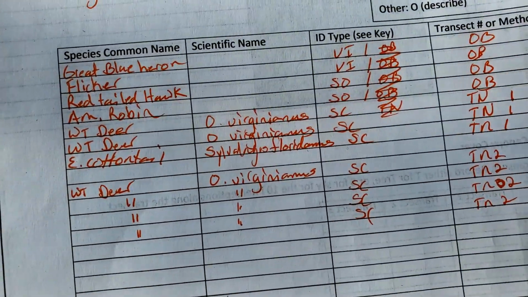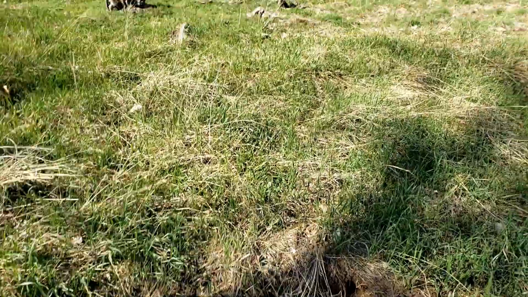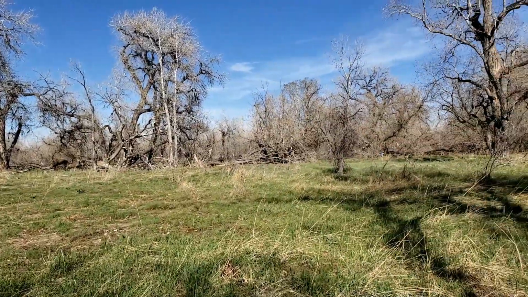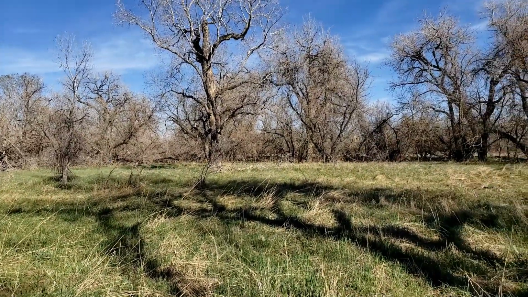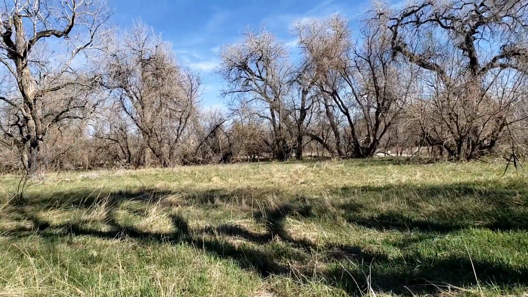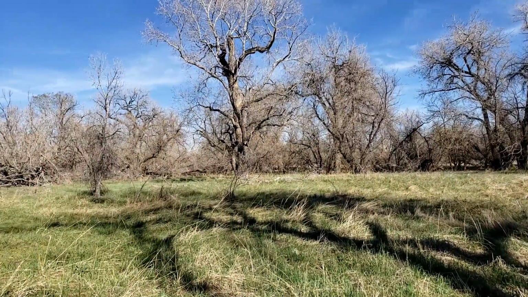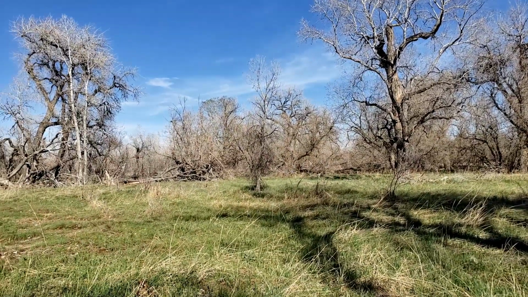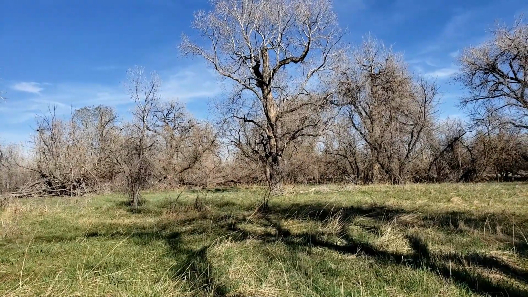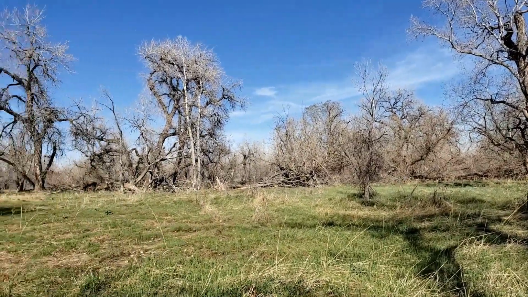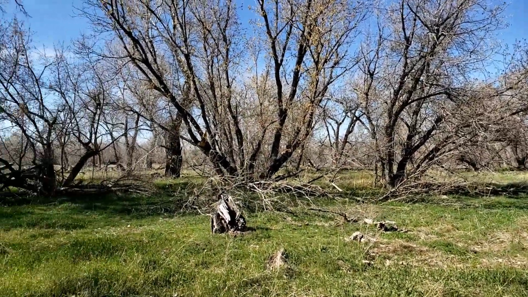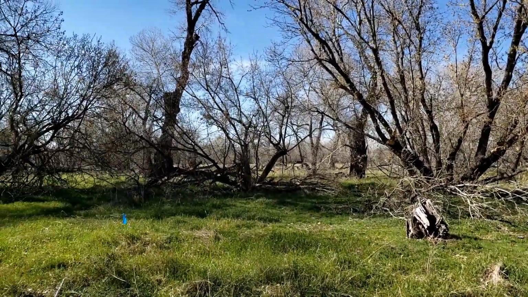I'm not going to show you transects 3 and 4, but the next part of that is to go around and spend 5 or 10 minutes just searching for scat. With these huge cottonwoods, look at the base of the trees for owl pellets. Look for little caches of dead animals, carcasses, skulls. Look for cavities in some of these older trees. See what you can find.